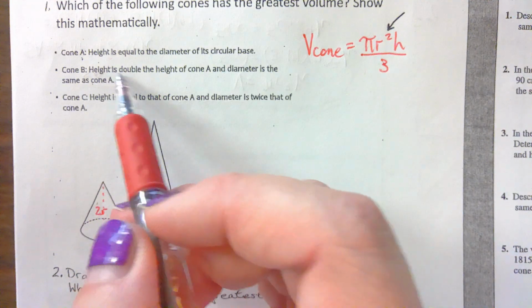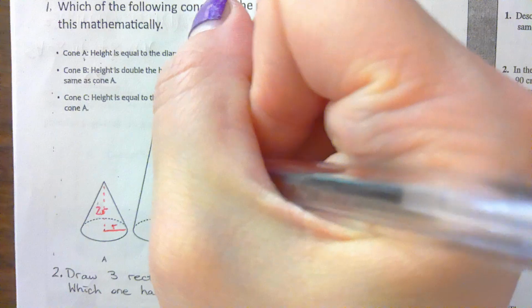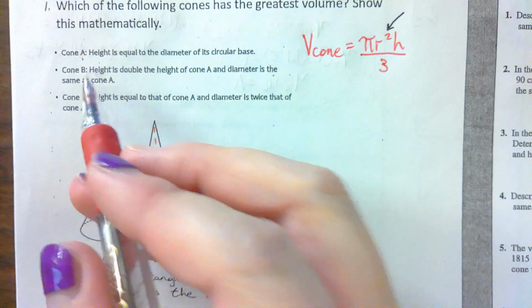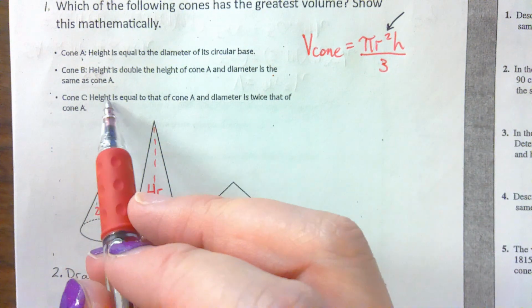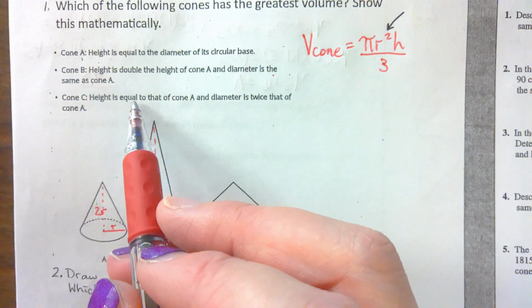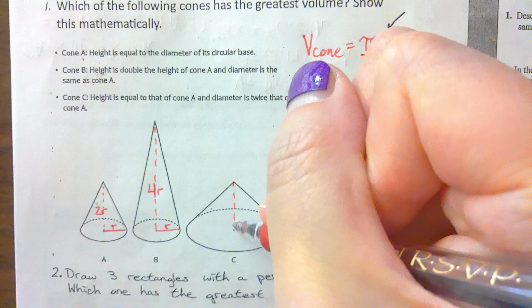Cone B, height is double. So that means this now is 4r, and the diameter is the same. So this is R. Okay, and then height C is equal to that of cone A. So this is again 2R.